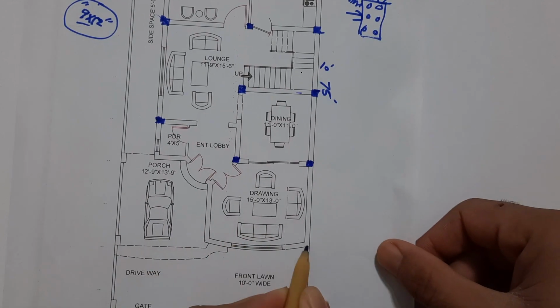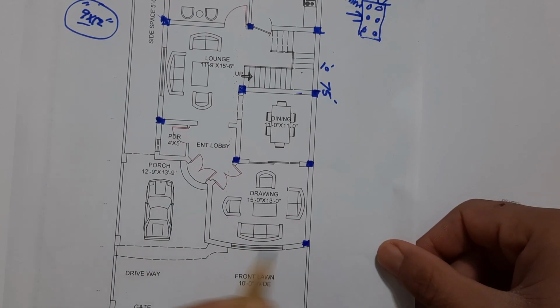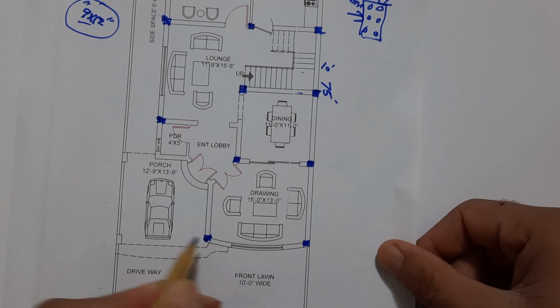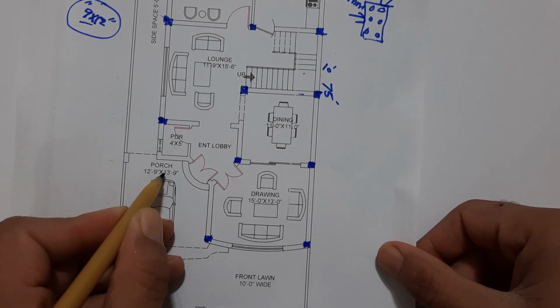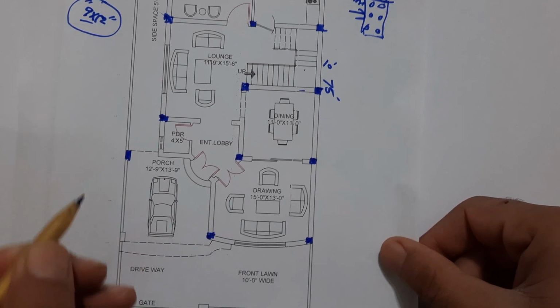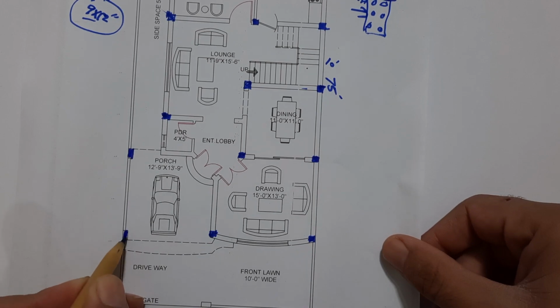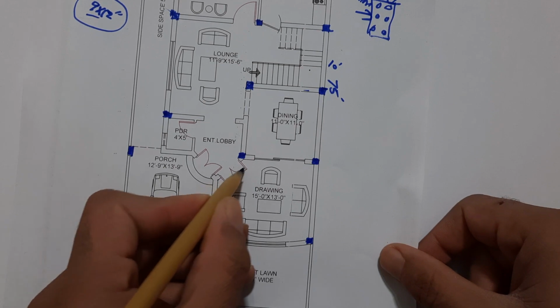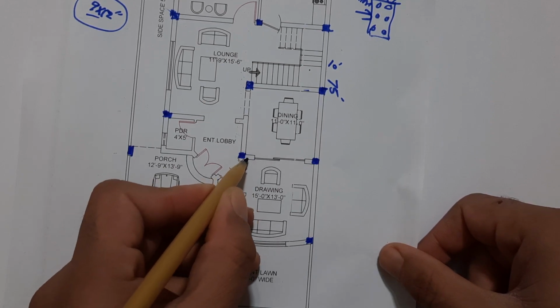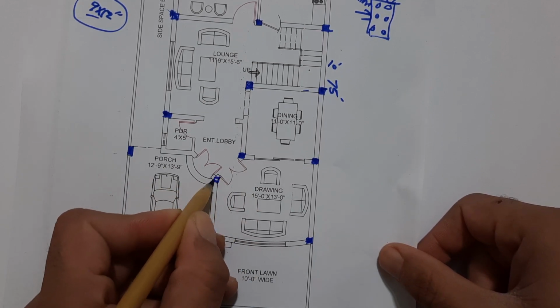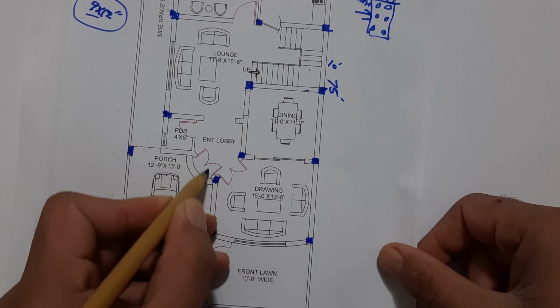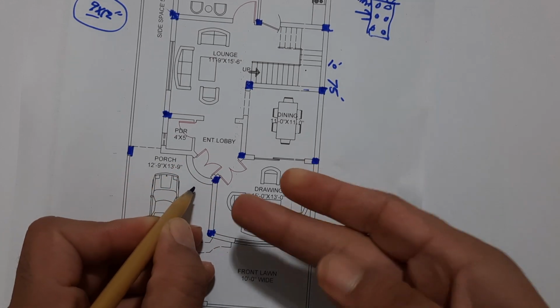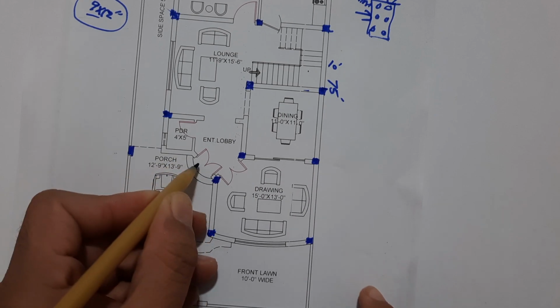Next, guys, you can see this is 15 feet. This is the place to provide the column. This is the place to provide the column. Guys, you can see this is the car porch, which is 12 feet 9 inch. So already we will provide the column here. Okay, we provided the columns. Also, guys, we are required to provide the columns here, because we have the chamfer. So due to the chamfer, we will provide it here, because also we have the external door, actually the main entrance door. So we will also provide the column here.